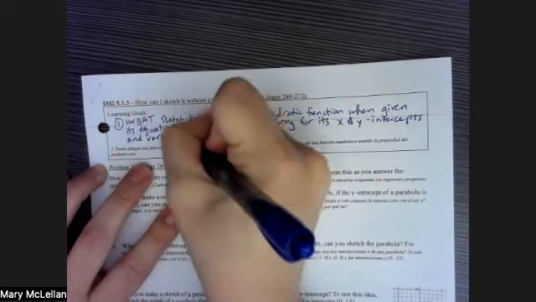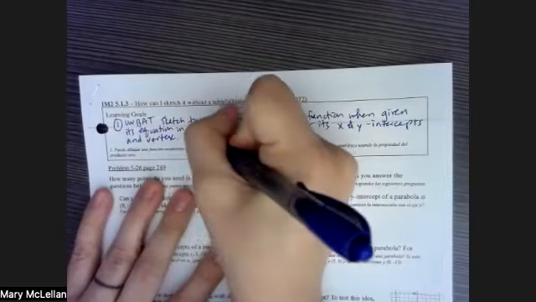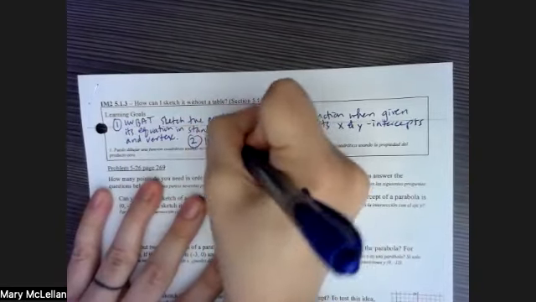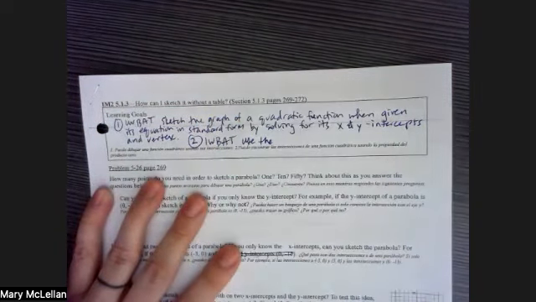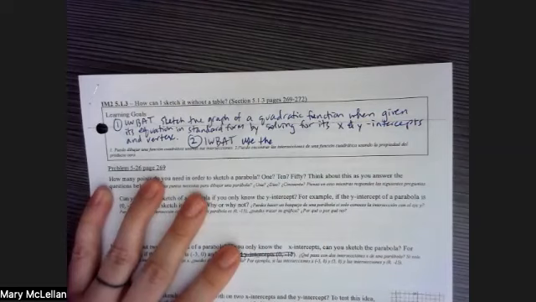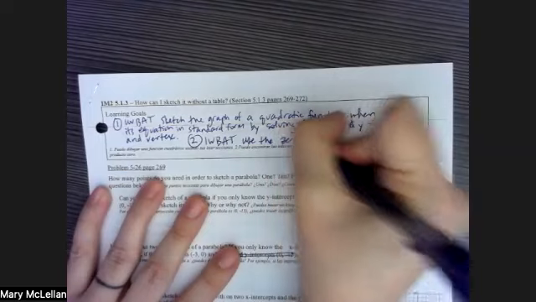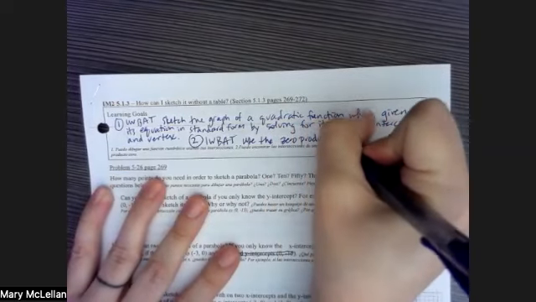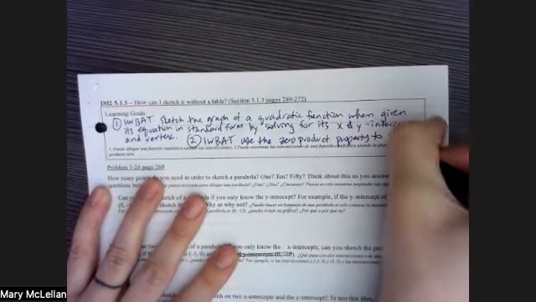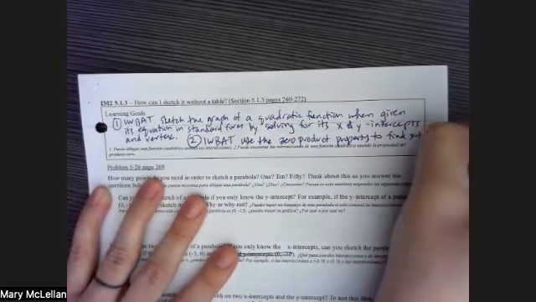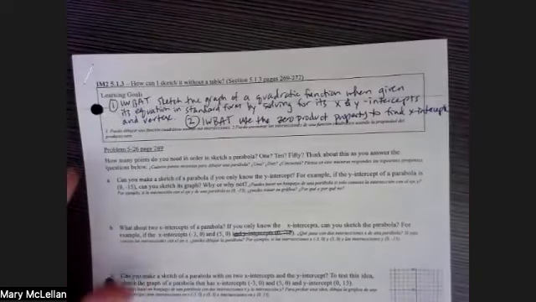And my second learning goal is what's going to make the first learning goal possible. I will be able to use the zero product property to find x-intercepts. Okay, part A of our first problem.